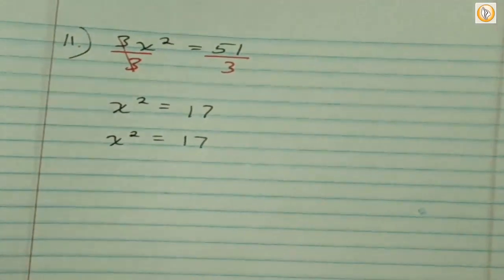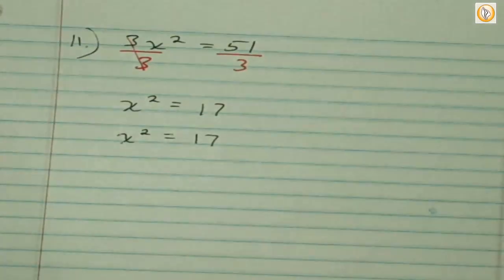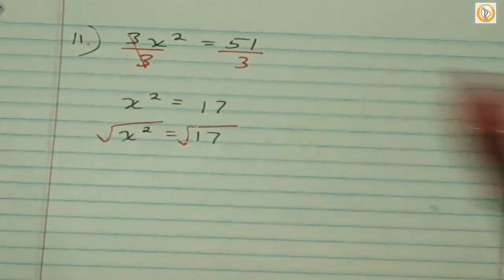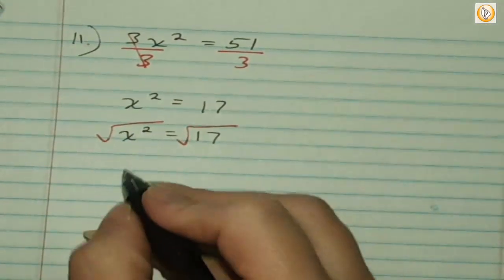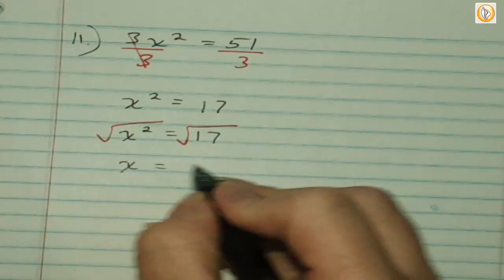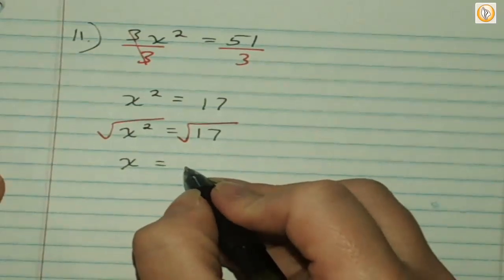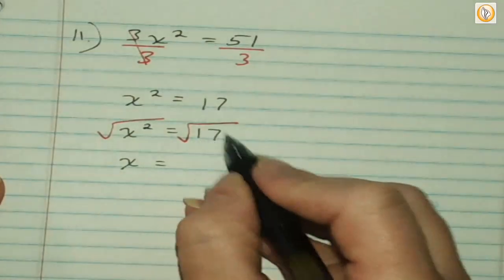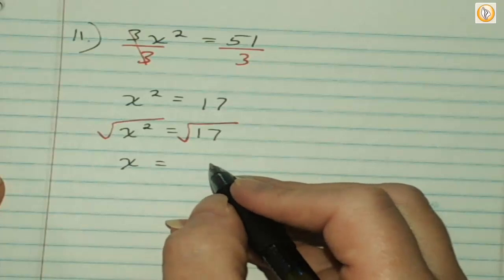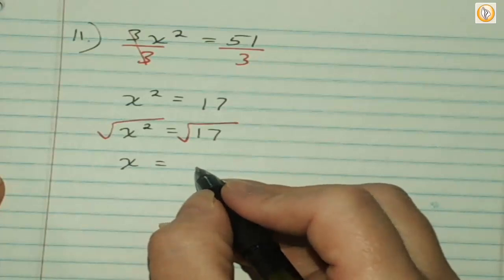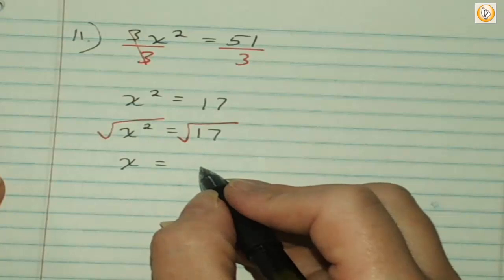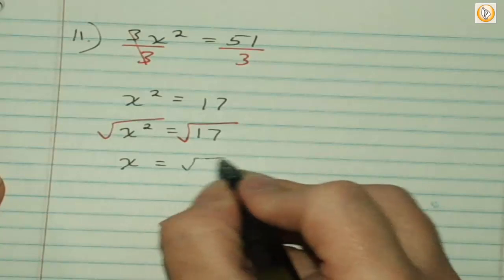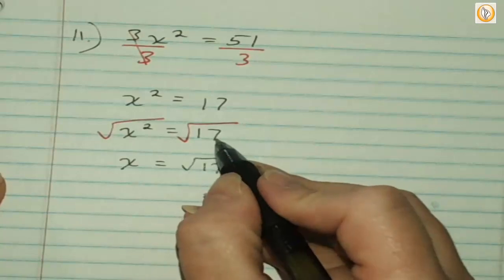Now what do I do? You're going to use correct terminology. What are we doing? Square root. That's right. We're going to square root both sides. What do you get? x equals 17? No, that's not a perfect square. So what do we get? Square root of 17, because this can't be simplified.